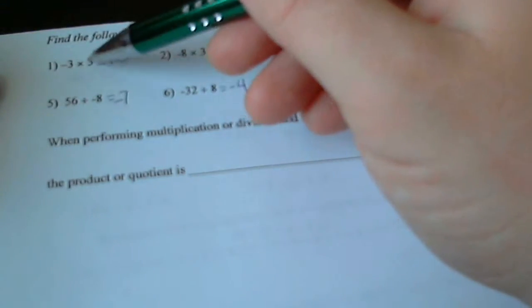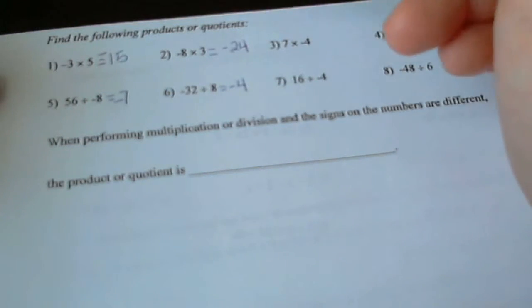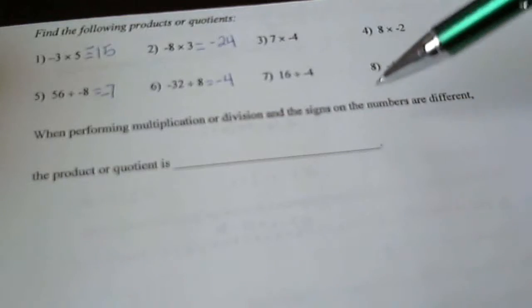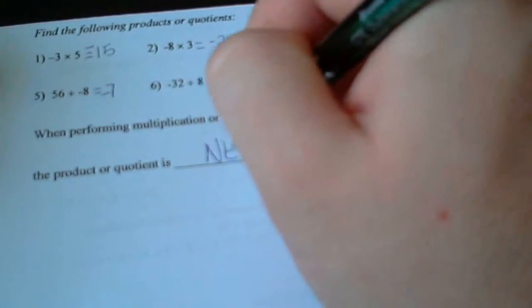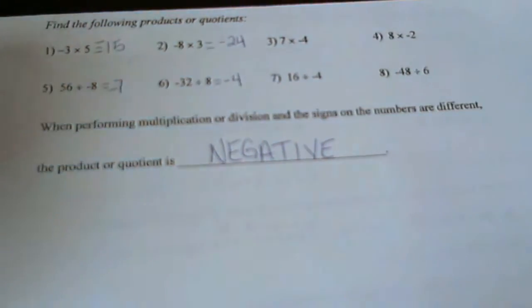Notice that the signs on the original numbers never matched. When performing multiplication or division and the signs on the numbers are different, the product or quotient is negative. And that's the most important part on the front page to be able to get a grasp of.